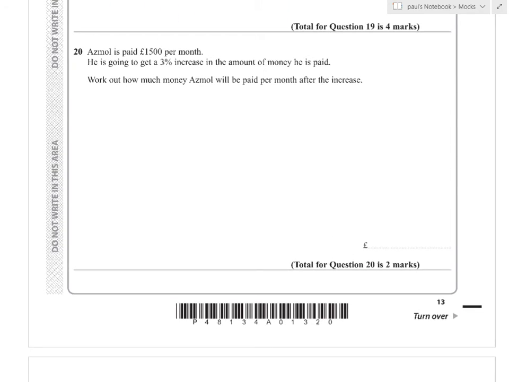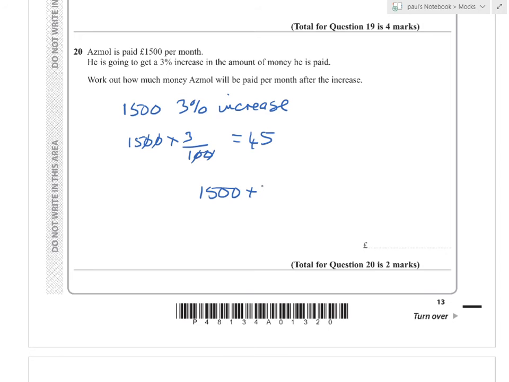Anzol is paid £1,500 a month. He's going to get 3% increase. How much is Anzol paid per month after the increase? So £1,500 a month, you're going to get 3% increase. So let's do 1,500 times 3 over 100. Let's cross some zeros out. 3 times 15 is £45. So he gets, after, 1,500 plus 45 equals 1545.